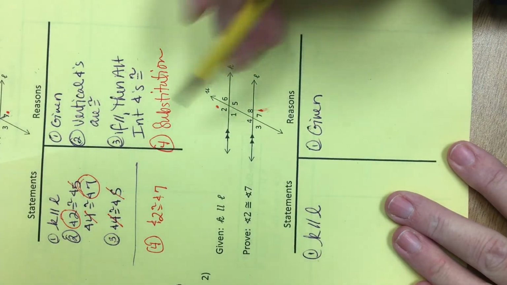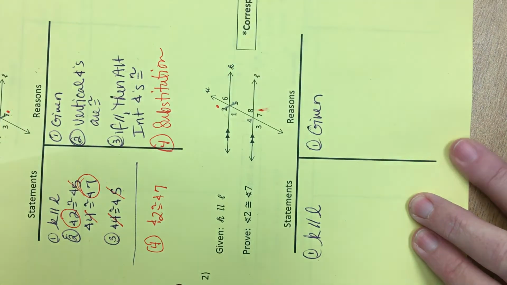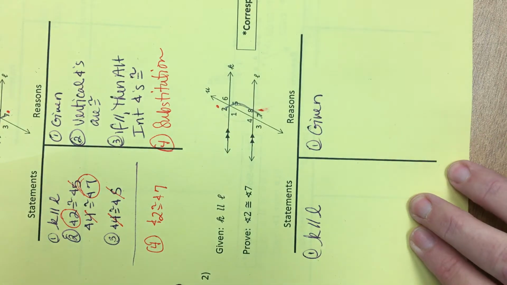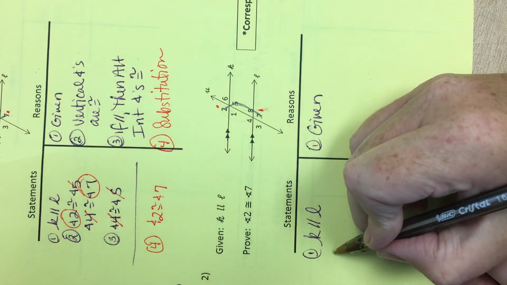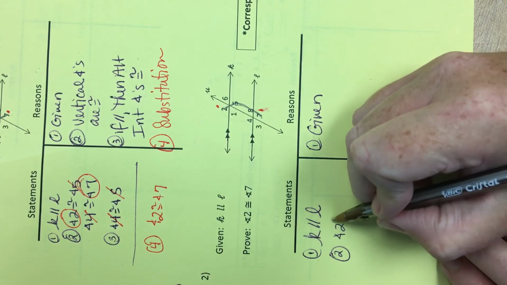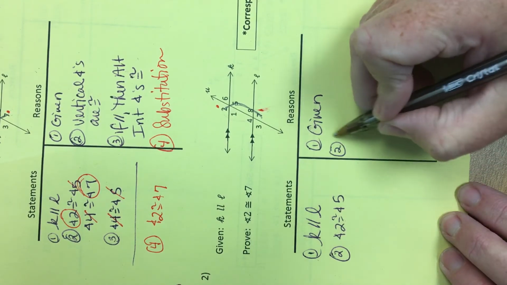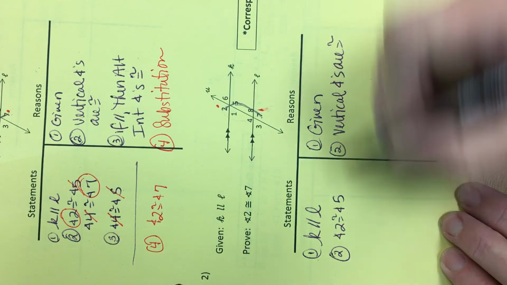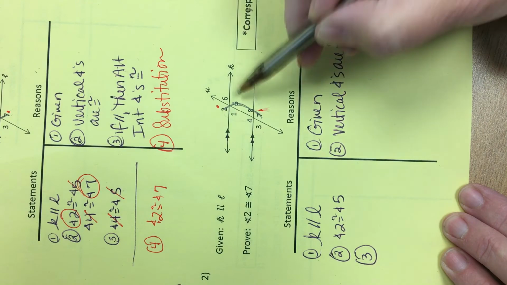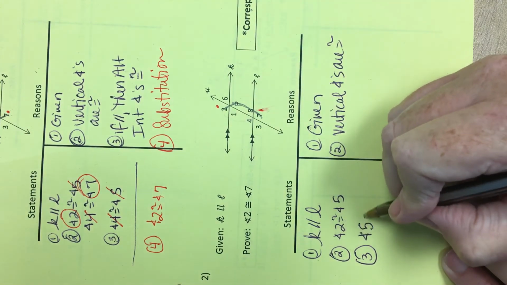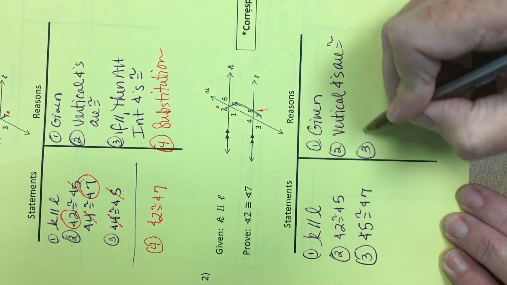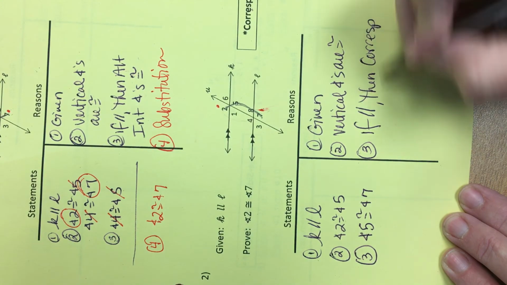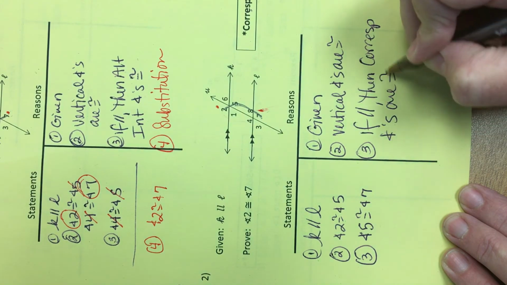Another way is to say 2 is equal to 5, vertical angles congruent. 5 is equal to 7, corresponding angles congruent. And I'll write that one down. So I could say angle 2 is congruent to angle 5. My vertical angles are congruent. Then I could use my corresponding with 5 to 7, because if the lines are parallel, then my corresponding angles are congruent.